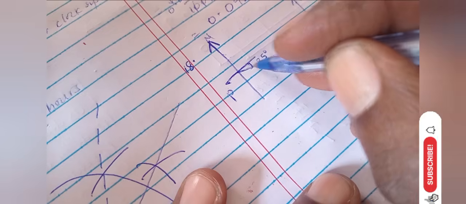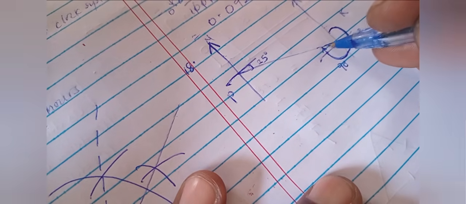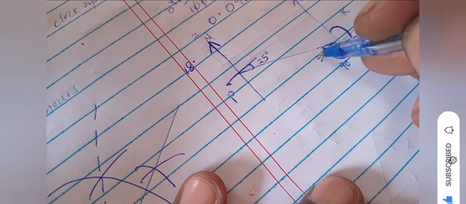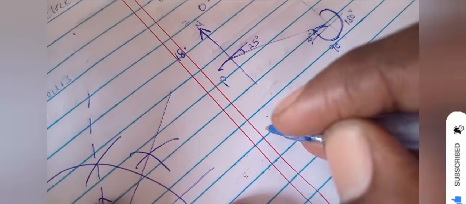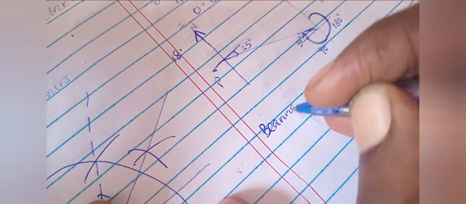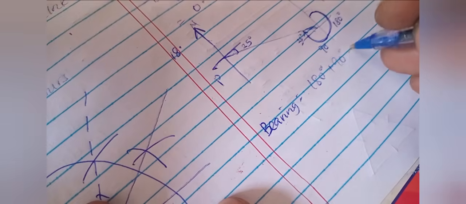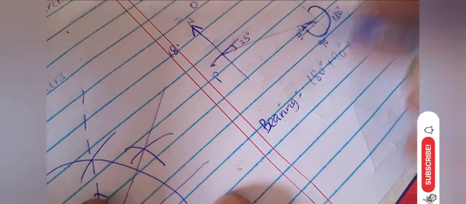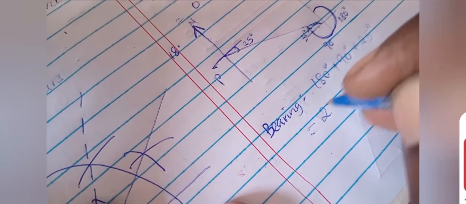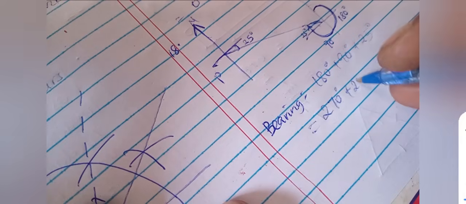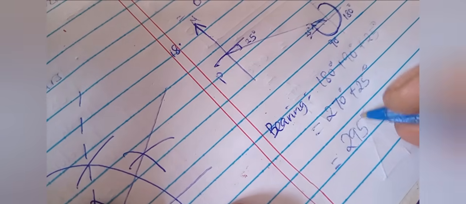So if this one is 25 degrees, even this one is 25 degrees. So the bearing is now 180 degrees plus 90 degrees plus 25 degrees. So it is 270 degrees plus 25 degrees, giving you 295 degrees.